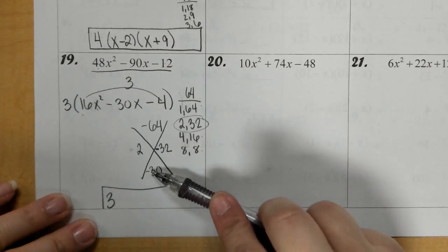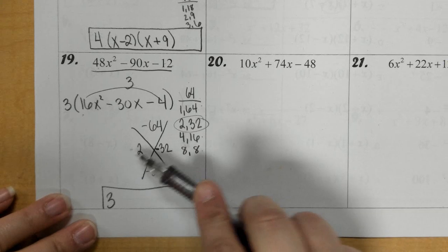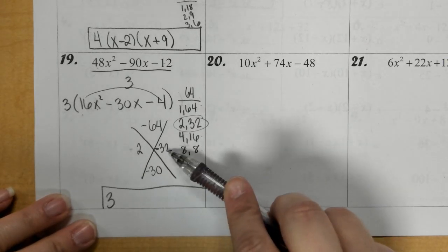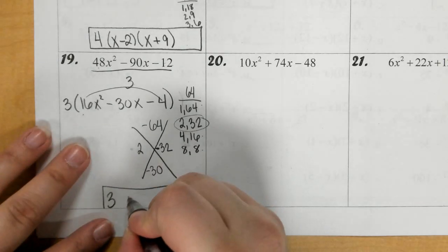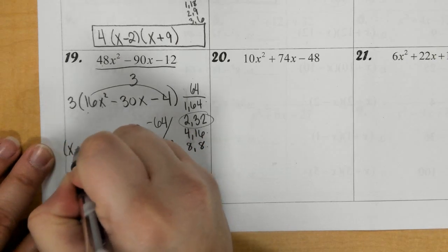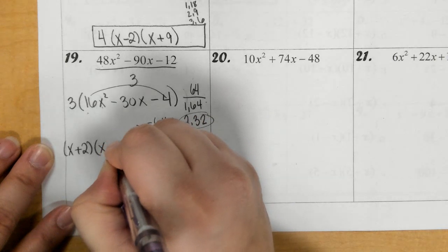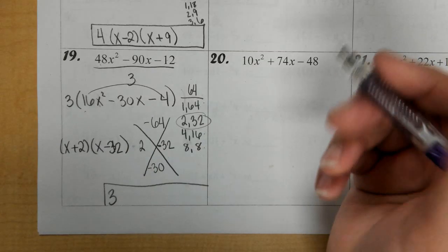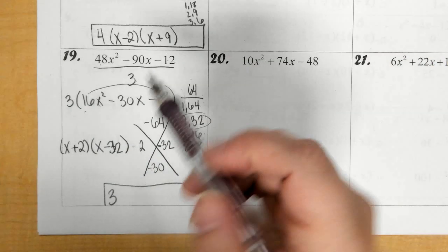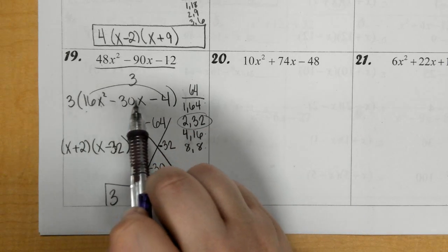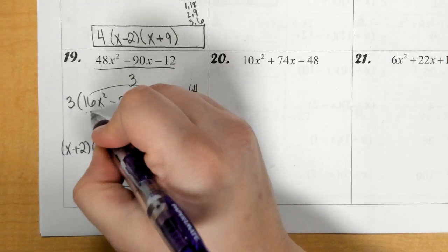Because we know that these have to match. And 2 minus 32 gives me a negative 30 because the bigger number is negative. So I would say x plus 2, x minus 32. My first number in this trinomial right here inside the parentheses is 16.